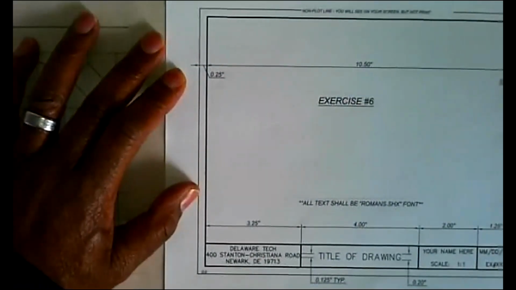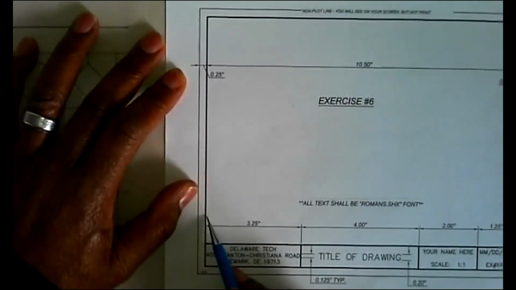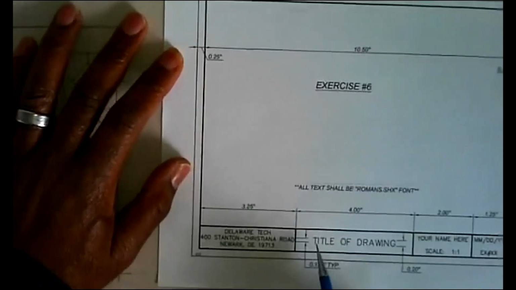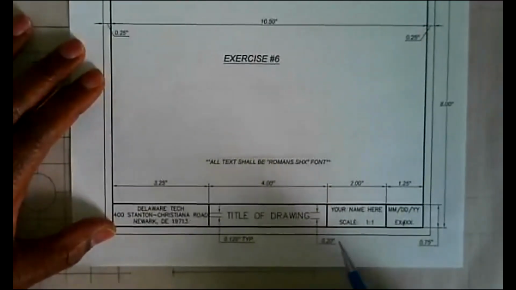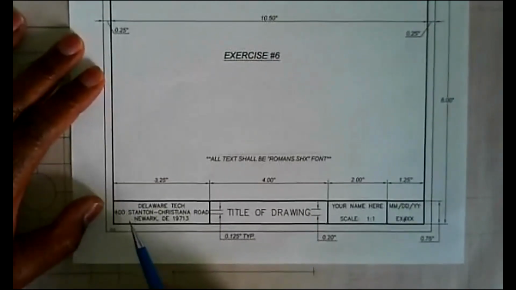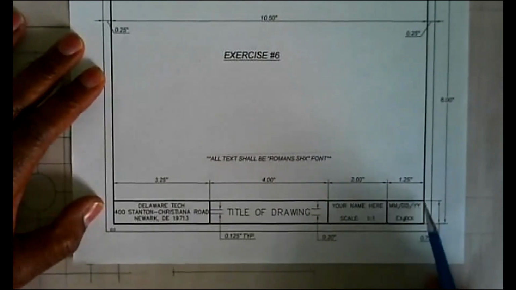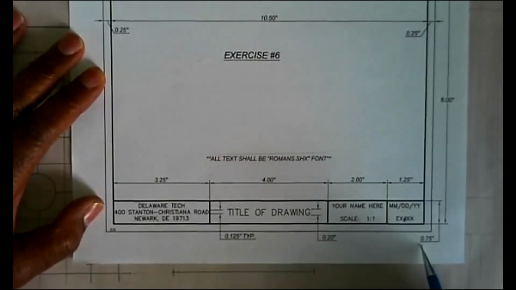Now what we're going to do is offset. We're going to offset this line right here. Let me see, which one do I want to do first? Okay, let's do it this way. Here's what we're going to do first: we're going to offset this line here from this line here by a dimension of 0.75. See that right there? 0.75.